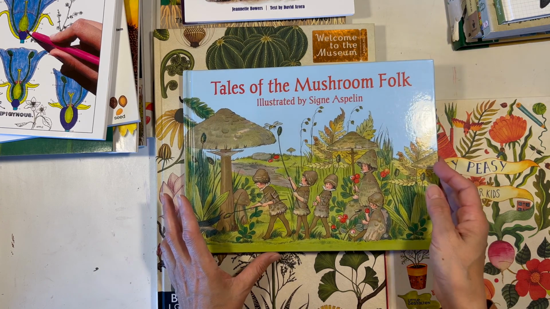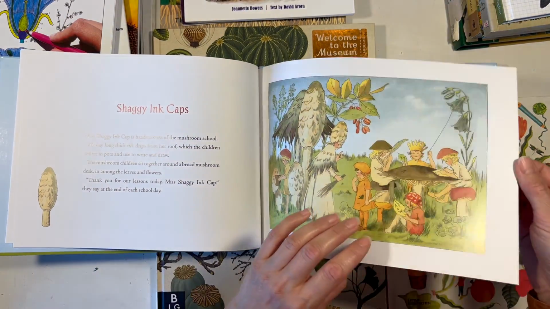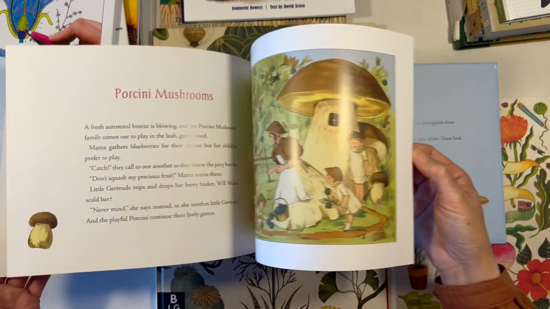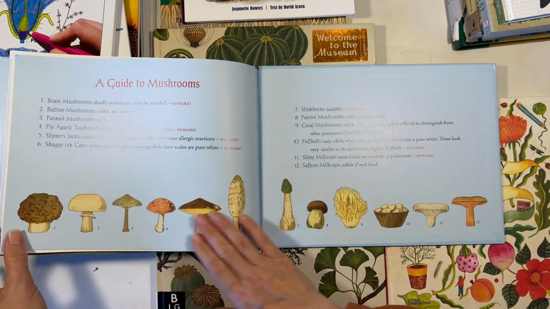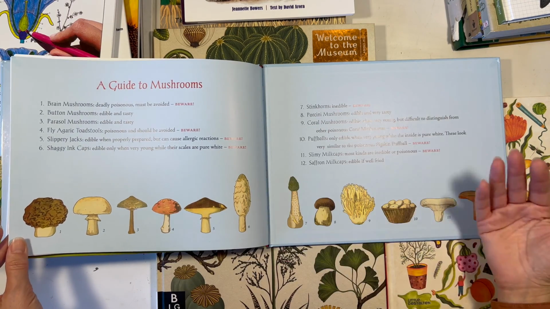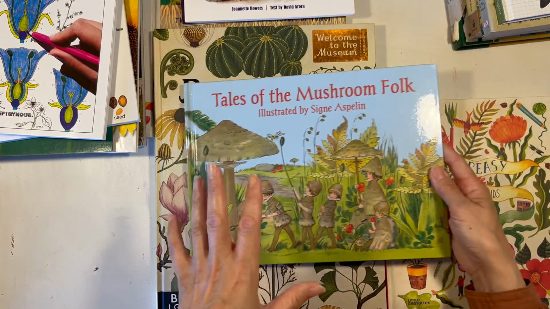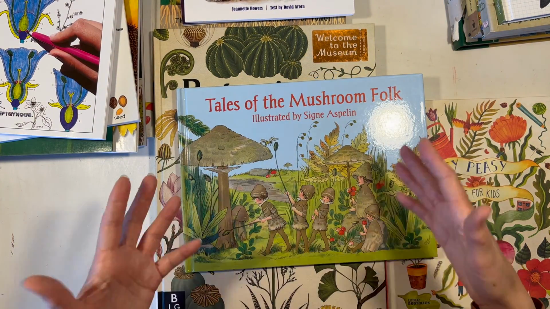Tales of the Mushroom Folk. This is one that, if you specifically wanted something on mushrooms or mushroom inspired, and of course there's some really beautiful illustrations of mushrooms in the back, as well as a guide on which ones are safe and edible and which ones are not, then this would be a nice book to add to the lesson on mushrooms.